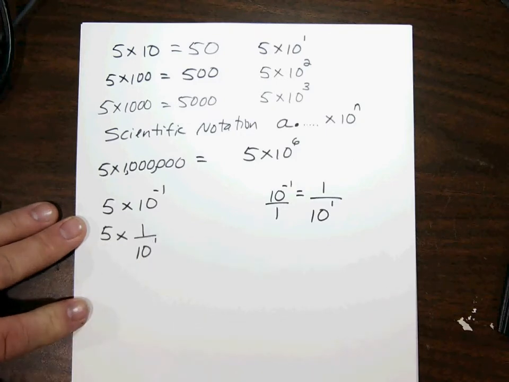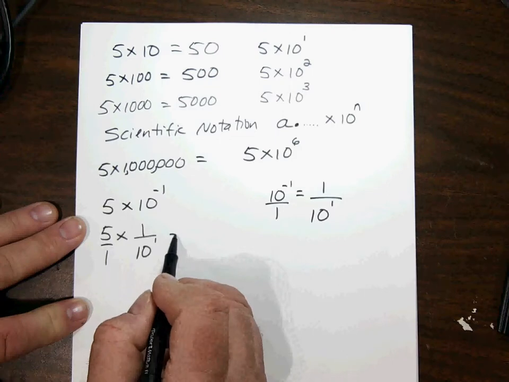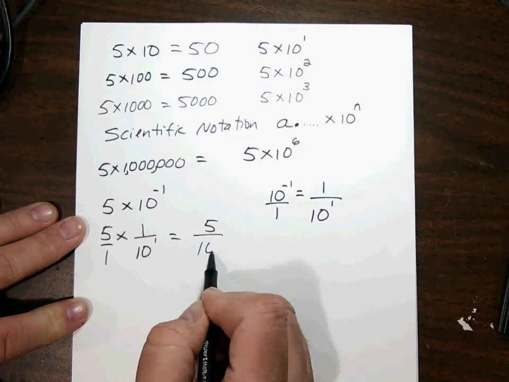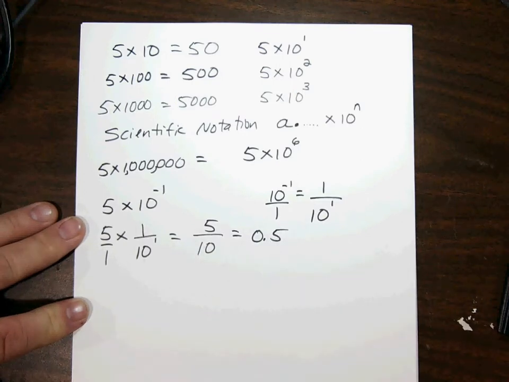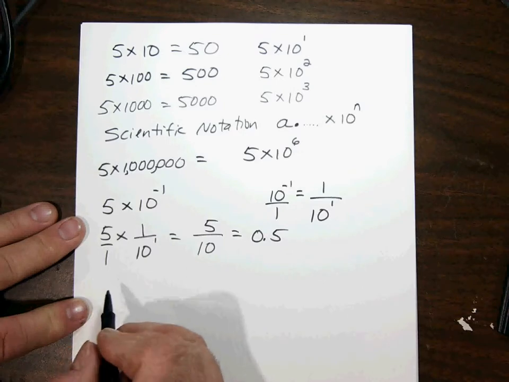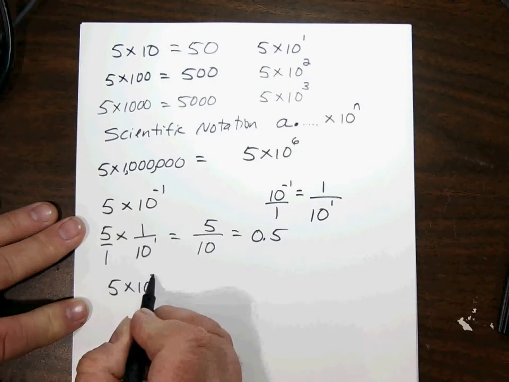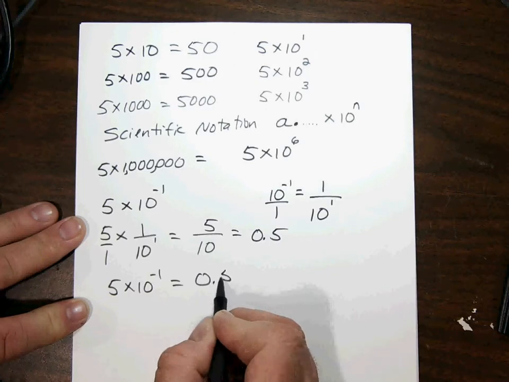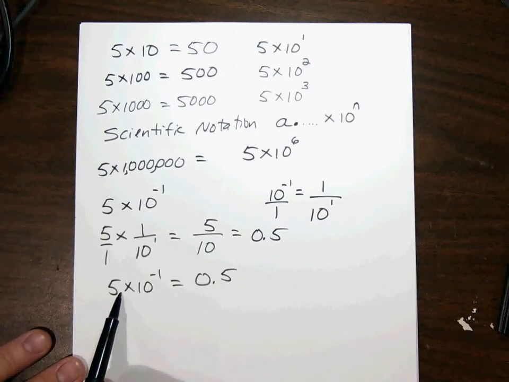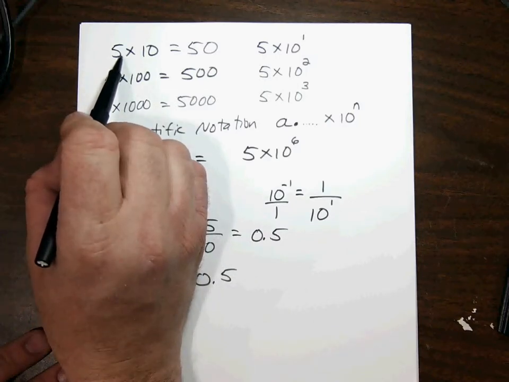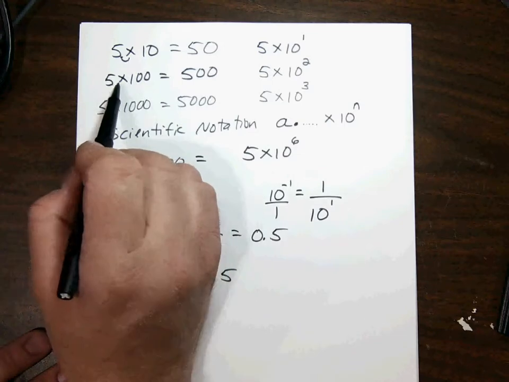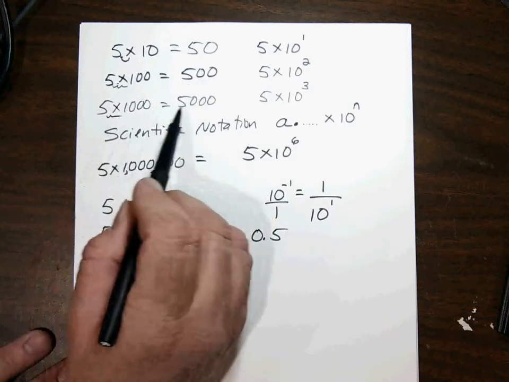which is really like I'm just saying 5 divided by 10, and we know 5 divided by 10 is the decimal 0.5. Okay, so 5 times 10 to the -1 equals 0.5. So you see what I did? There's a decimal here. By multiplying by 10 to a negative power, it moved that decimal 1 space to the left. I didn't explicitly say it up here, but here I moved the decimal to the right. It was a 5, 1 shift made it a 50, 2 shifts made it 500, 3 shifts made it 5,000.